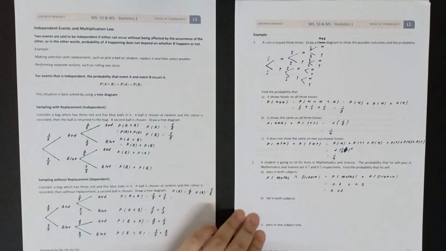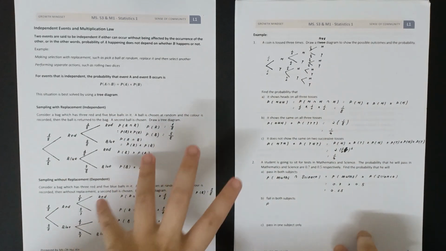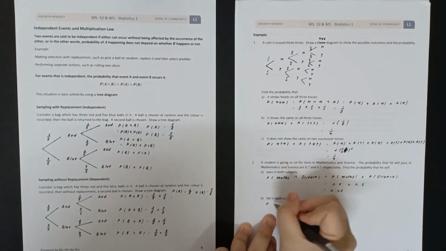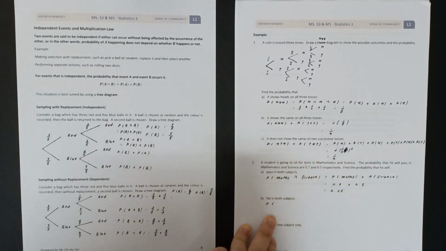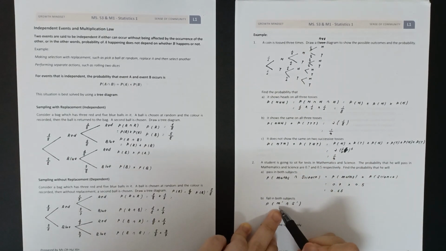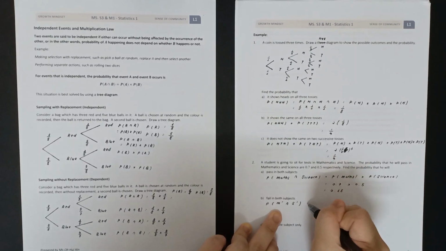B, fail in both subjects. If maths means pass, how do I describe failing in maths? You still remember the sample space, right? If the circle is the probability for him to pass, then outside the circle means he failed. So if I write M and S, then I can write M complement and S complement, meaning I do not pass maths, I do not pass science.